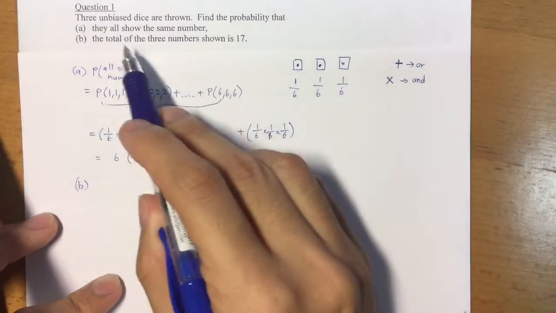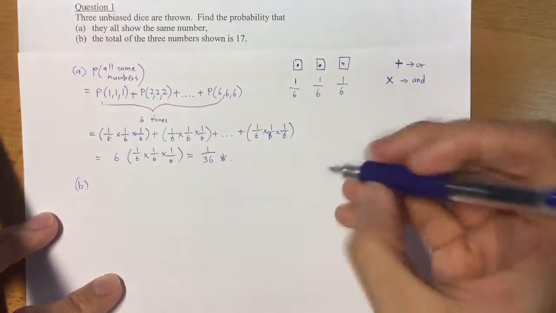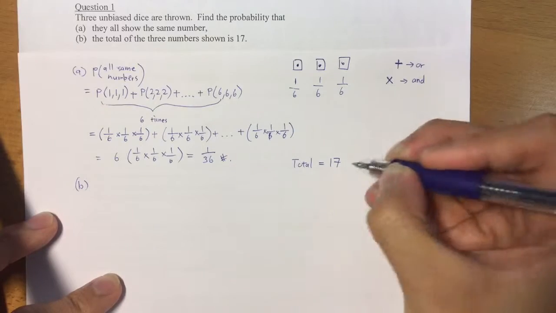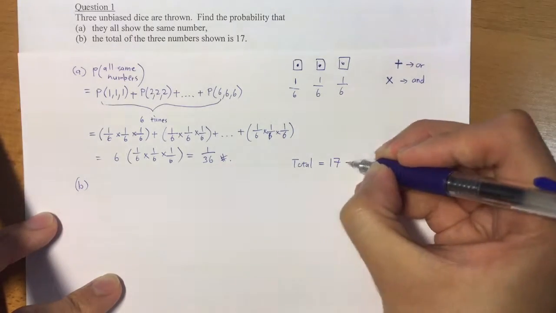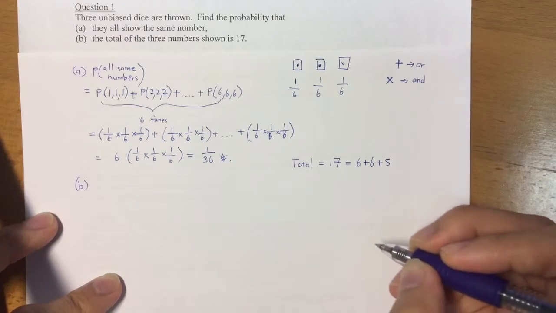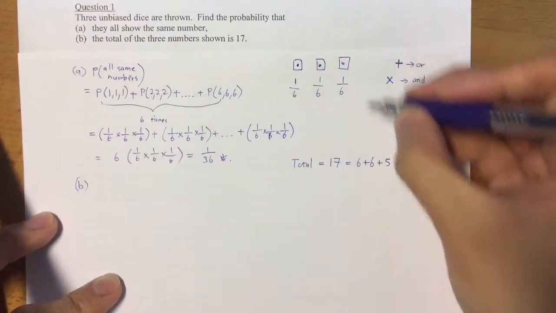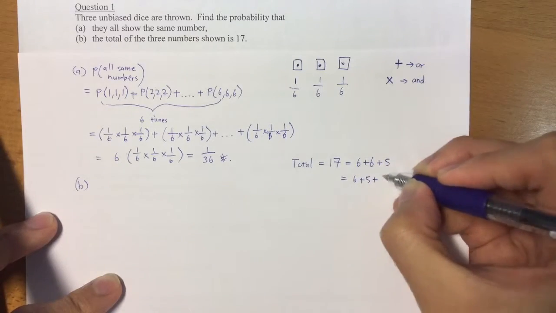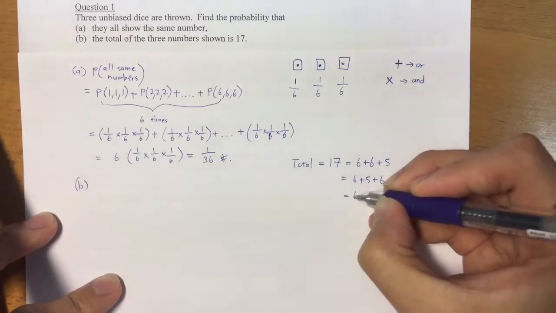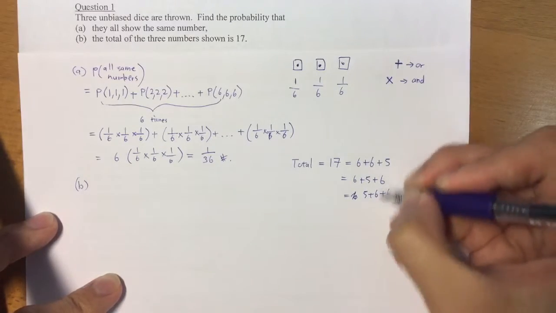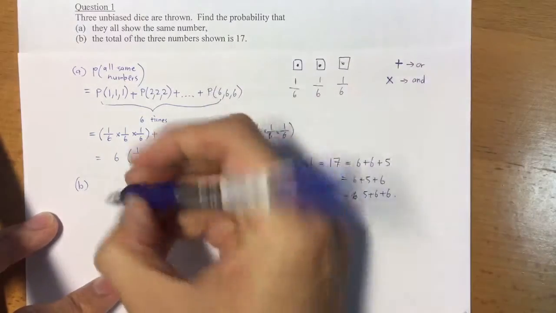So how about when I want the total of the 3 numbers to be 17? If I want 3 dice to give me a total of 17, it could be a combination of 6 plus 6 plus 5. However, each dice is unique. So it could be 6, 5, 6, or even 5 and 6 and 6. These are 3 situations that will give me this total of 17.